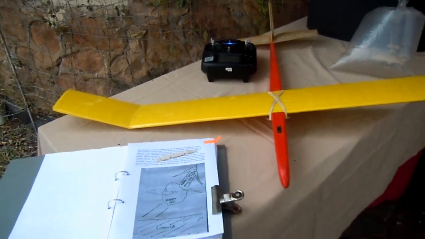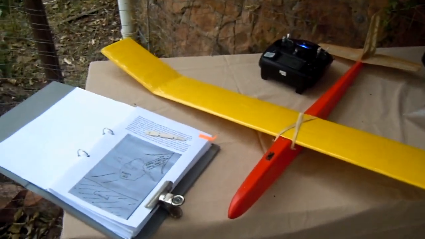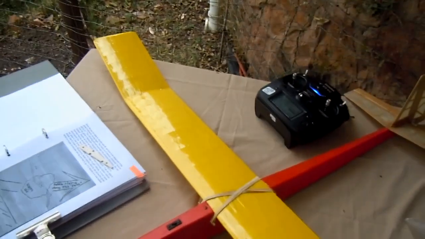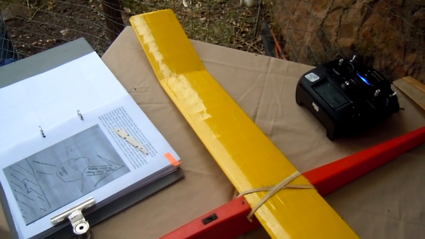The reason for that is it just mitigates the need for ailerons, which in turn makes the model lighter and easier to build.